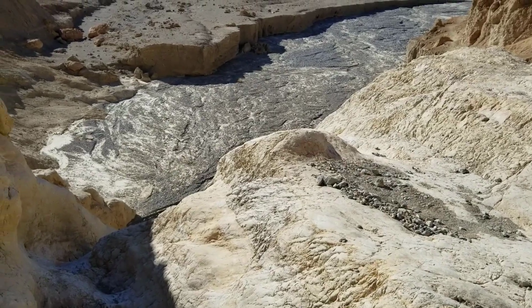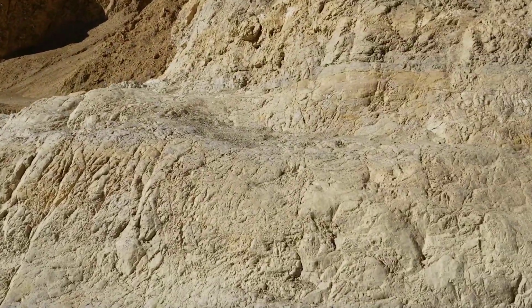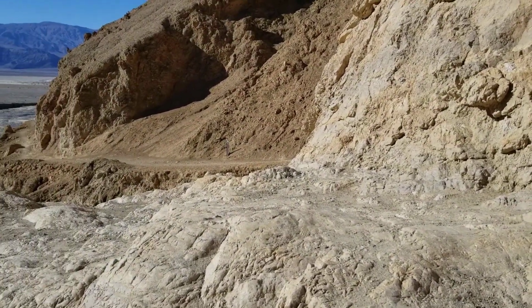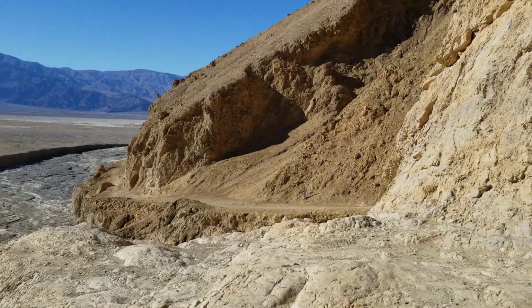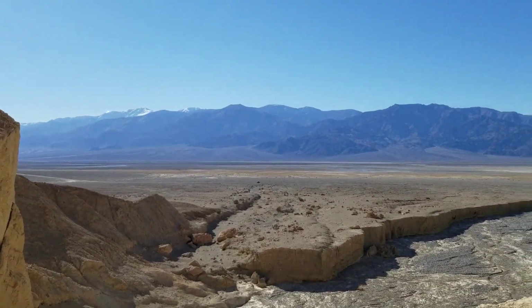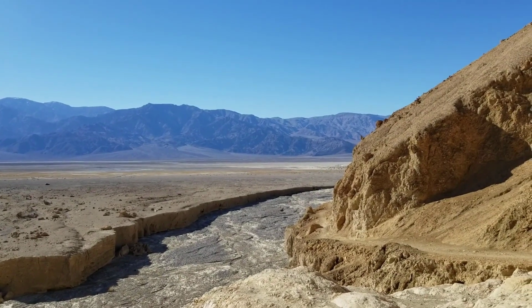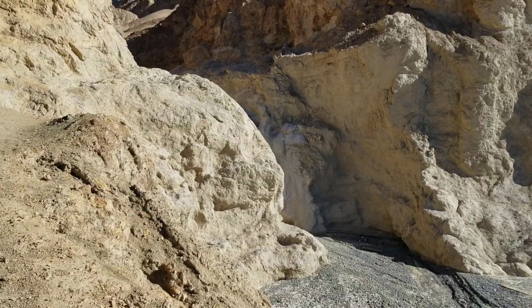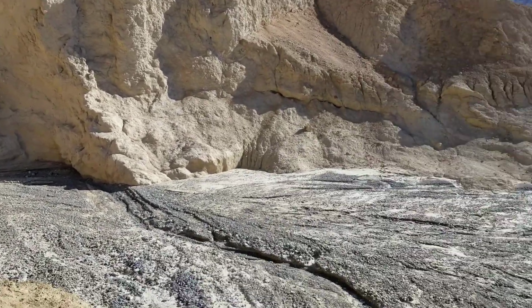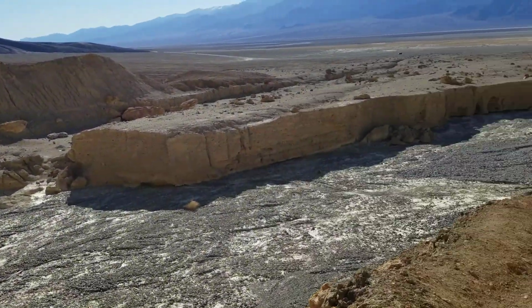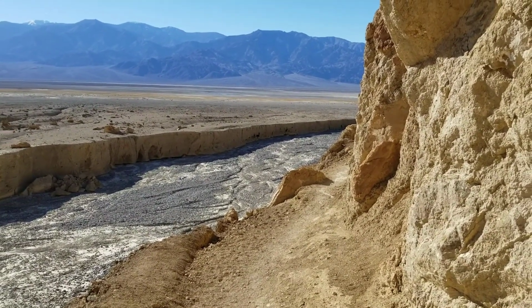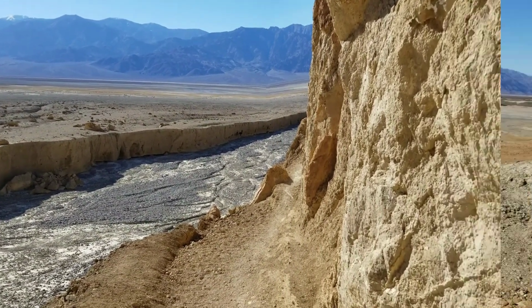Okay. Well, let's see. Looks like there might be another way around this way. Yes. This is looking better. I'm going to take the one on the right. Here we go. And by the way, there you have the Panamint Mountain Range out the opening of Gower Gulch. Yes, I would say it's good I didn't try going down the edge of that. And the gulch continues, and this winds right along the edge. Okay, onward.